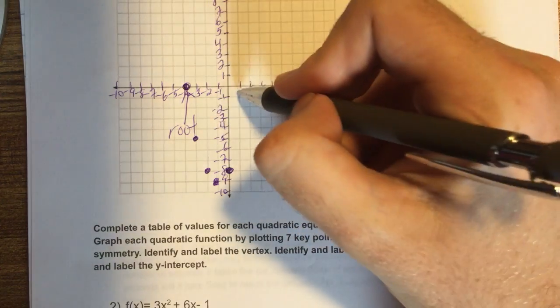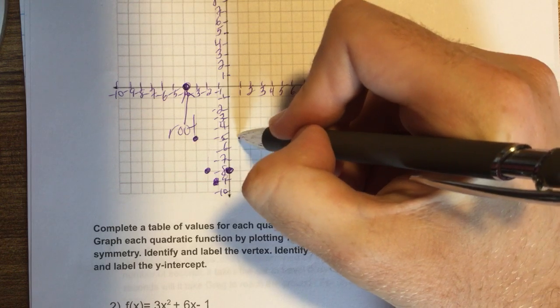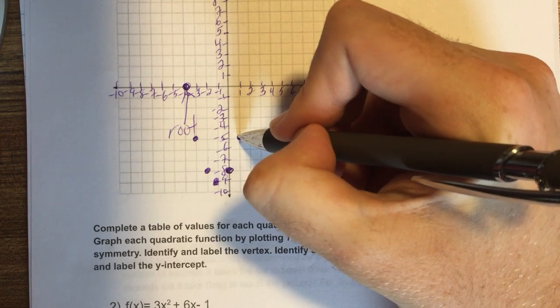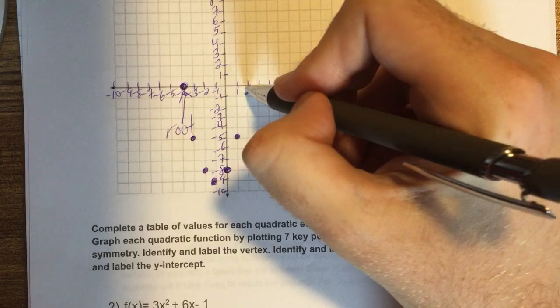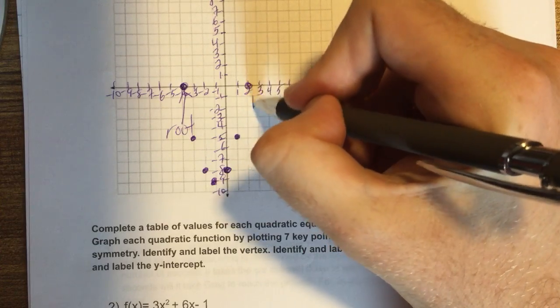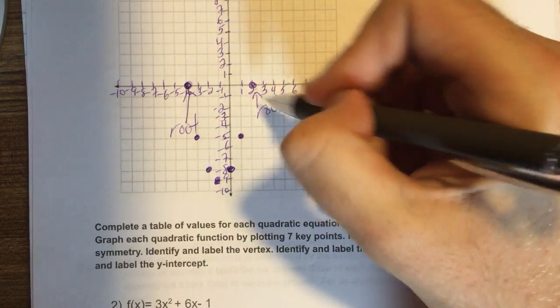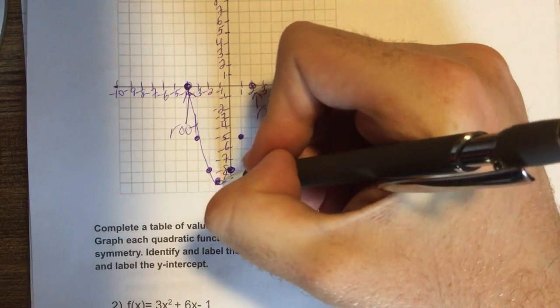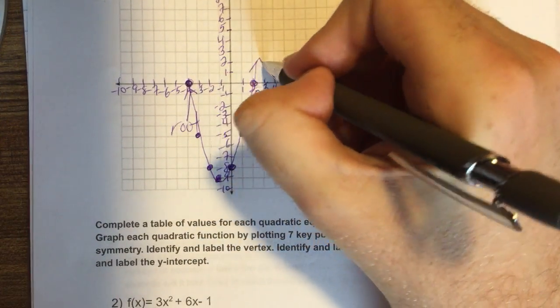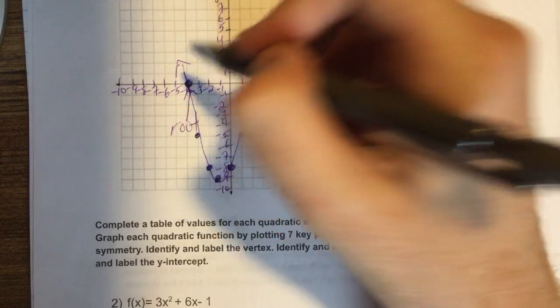One, negative 5. 2, 0, another root. X-intercept. Connect these with a smooth parabola and show arrows because it does extend in both directions.